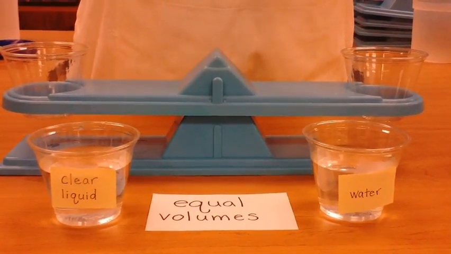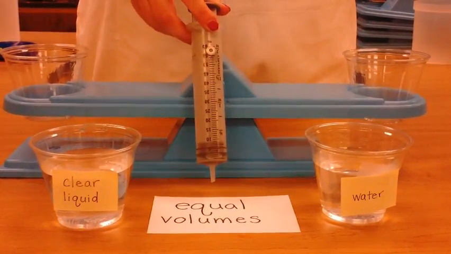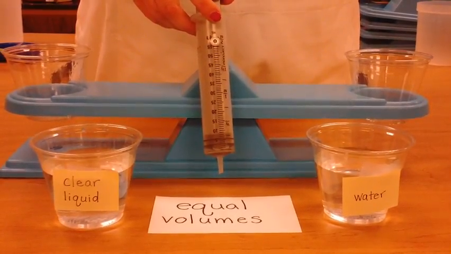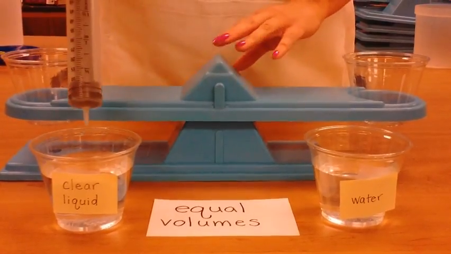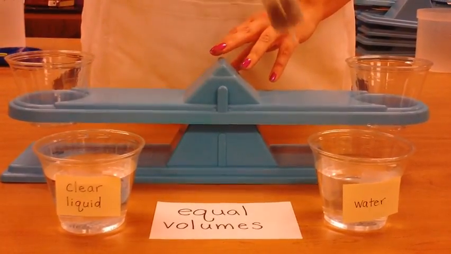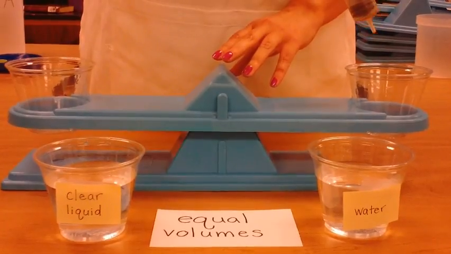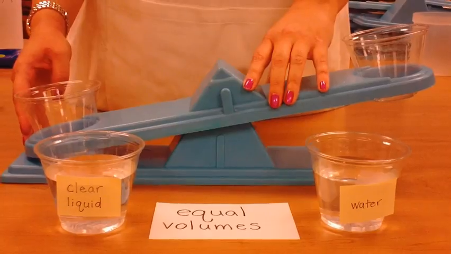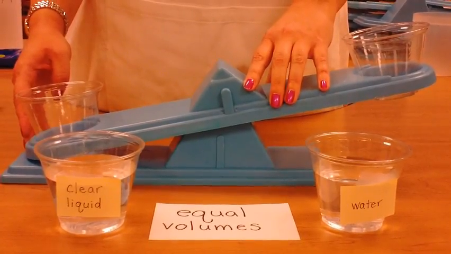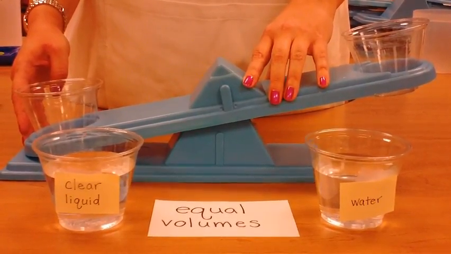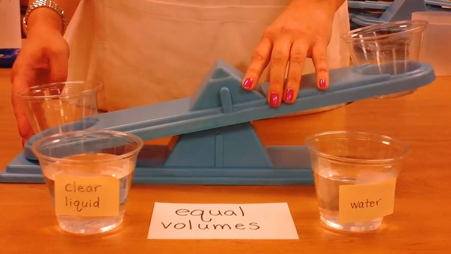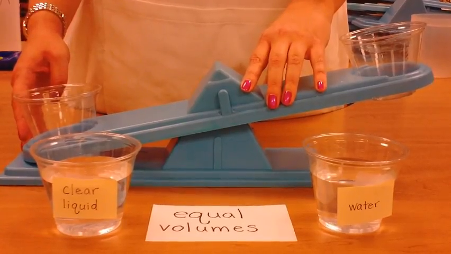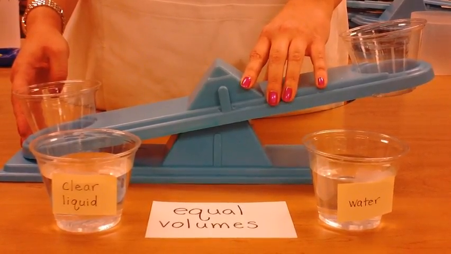It is very important that you always use equal volumes to compare the two liquids. If I put 50 milliliters of each on the sides of the balance and the clear liquid is heavier, if it has more mass, that means that there is something that has dissolved into the water. If it weighs more, it is more concentrated, and there's another material that has dissolved, making it a solution.